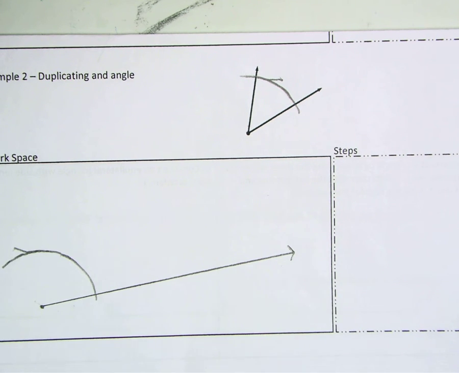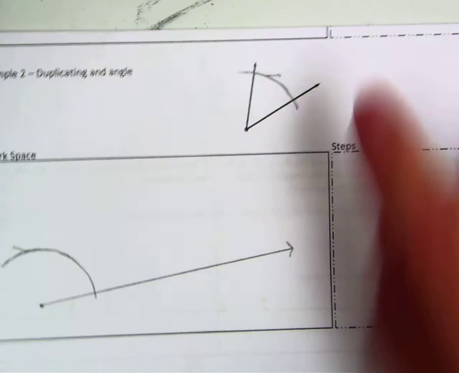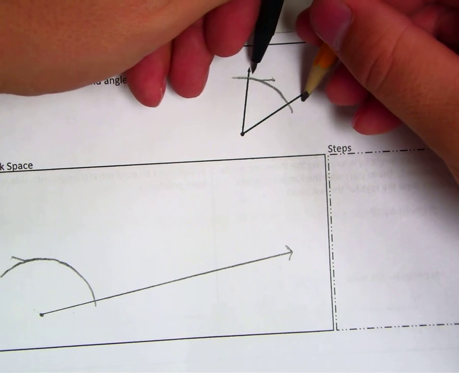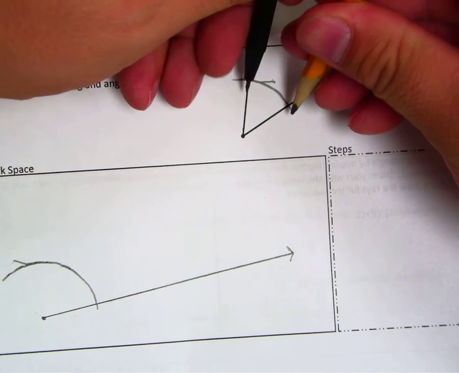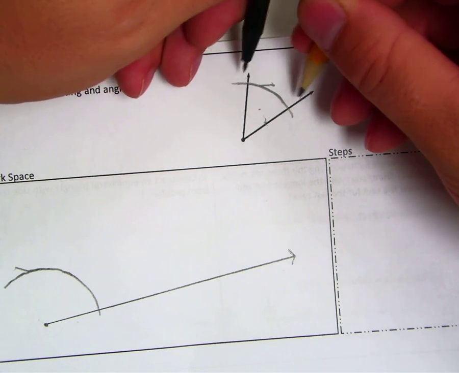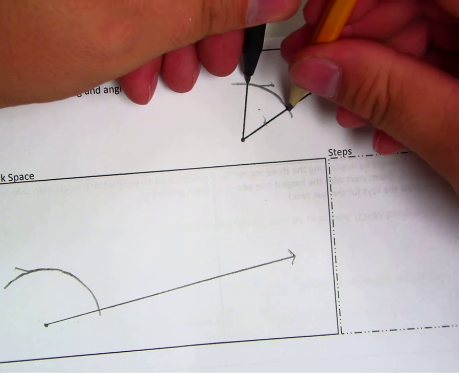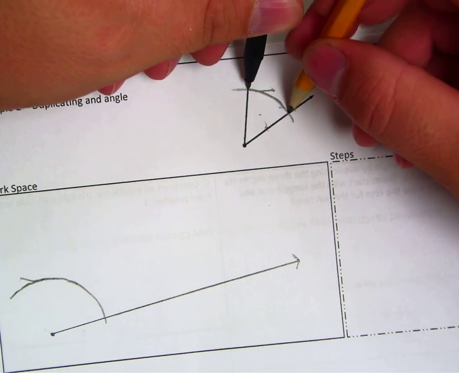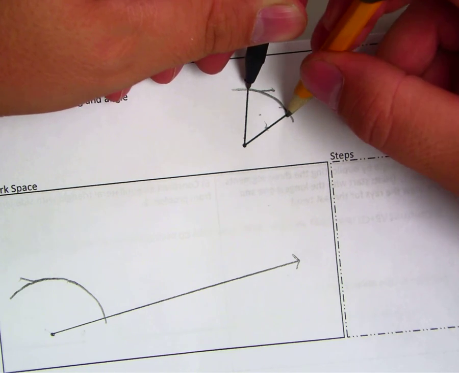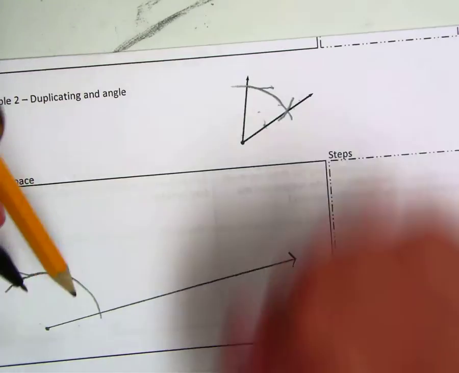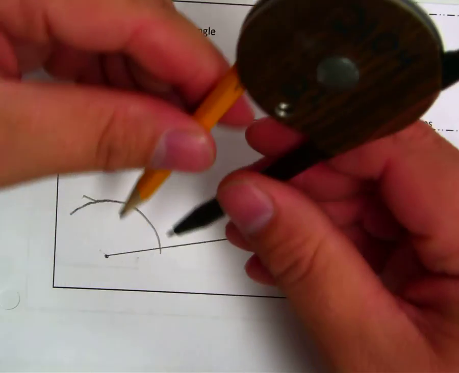Okay, so what that gets us is kind of a set distance out, so that when we measure how wide our angle actually is, we're not saying, oh, it's this wide out here and it's this narrow in here. We have one set distance that we're going to measure from. So we're going to set our compass now to the distance of the opening of the angle at that arc that we made. Again, I like to make a little bit of an arc there, and then we're just going to copy the same thing down over here.